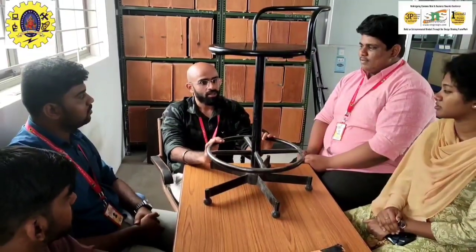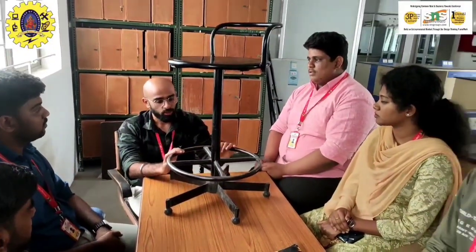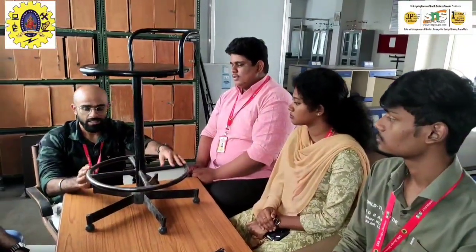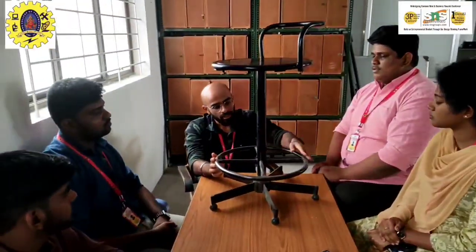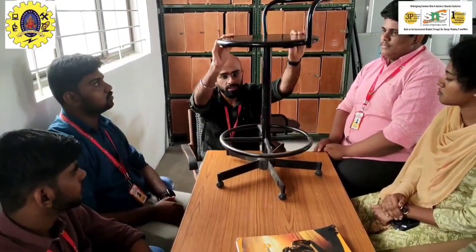Students, today we will discuss a case study actually. So imagine I'm making this chair, fabricating this chair. Imagine this round structure. So the top of the chair is a round structure like this. It's actually a revolving chair.